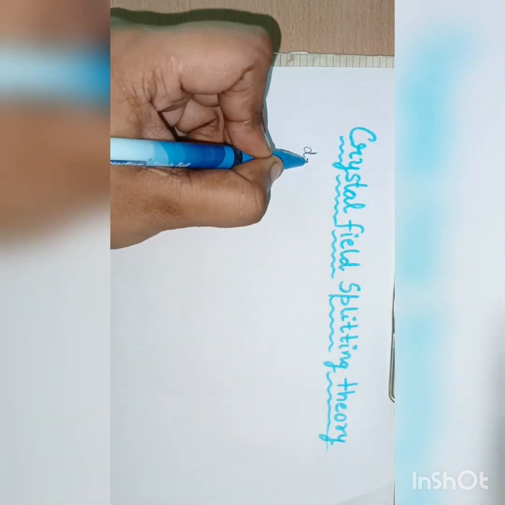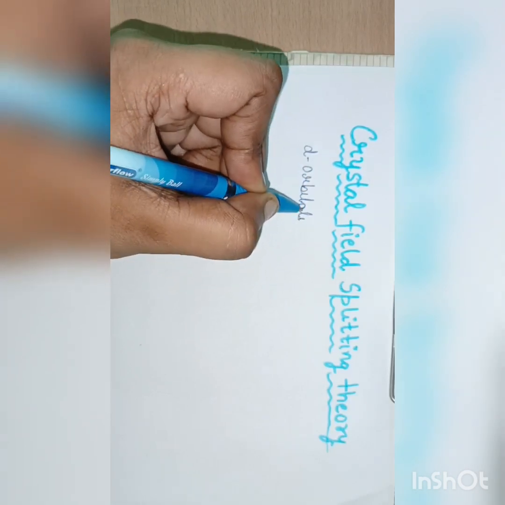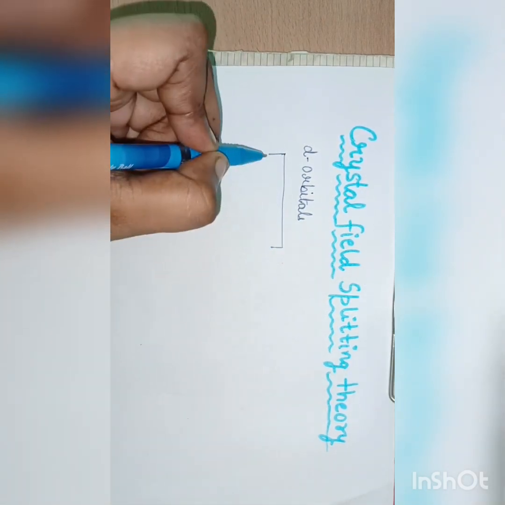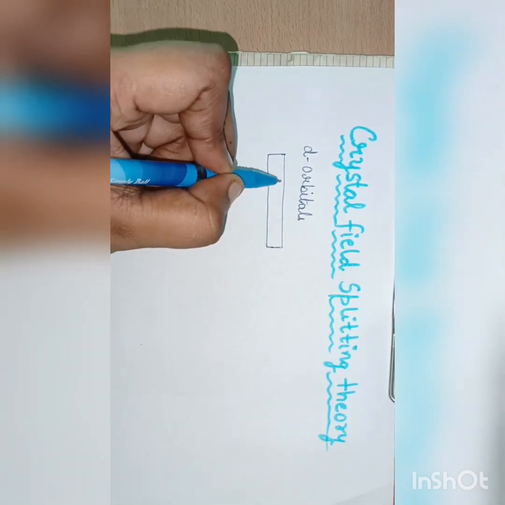As we know, the d orbitals. How many orbitals are present here? We have 5 orbitals in d orbital.